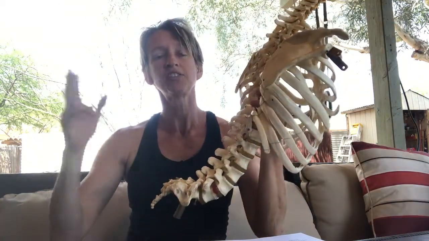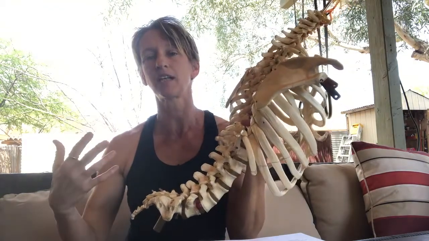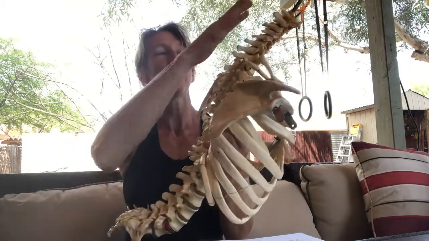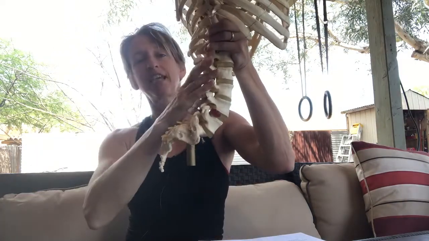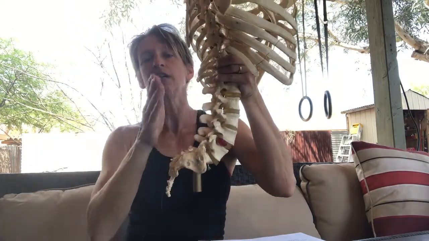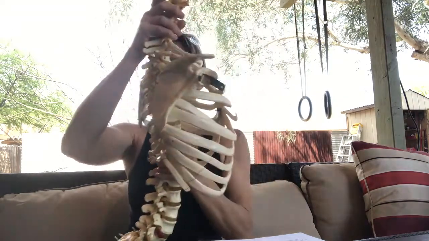And then secondary curves are curves that develop over time. They develop throughout our first year of life. When we're first born, we just have this C-shaped spine. Then as we gain strength in our first few weeks and months of life and are able to hold up the head, we develop the cervical curvature. And then as we're able to sit and stand, we develop the lumbar curvature. So the curve in the lumbar spine and the curve in the cervical spine are considered secondary curves because we develop them later in life.